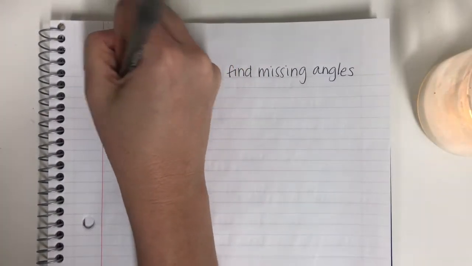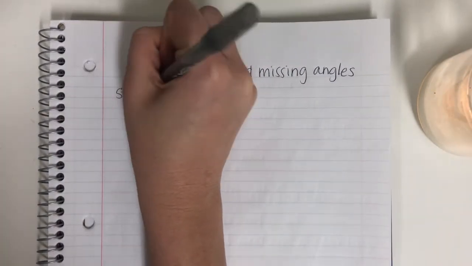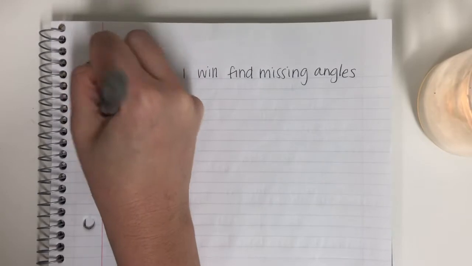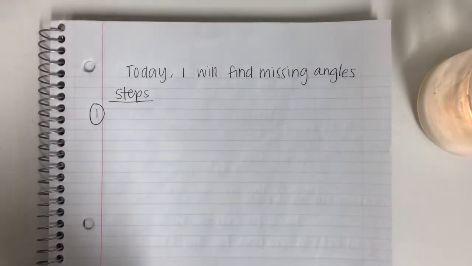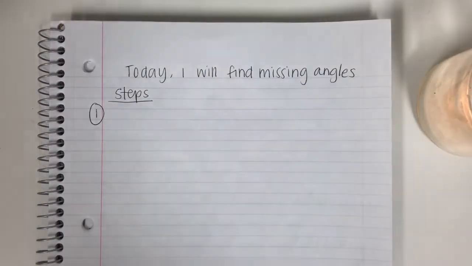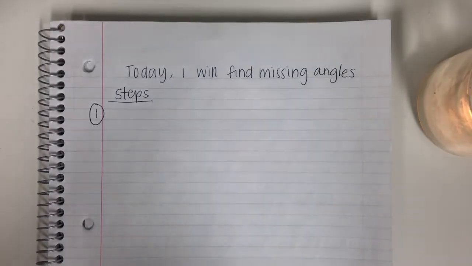So, steps for finding missing angles. Step 1. You want to find your benchmark angle. A lot of times you'll work with 180, 90, and 360. Those are the 3 that we're going to need to know.